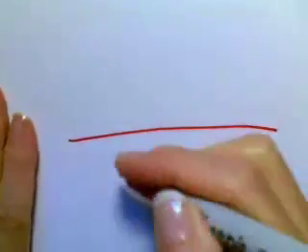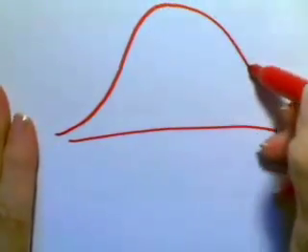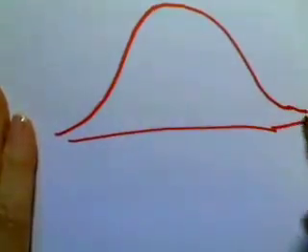And that's why we call it a normal curve, because it is very common in nature. This is what a normal curve looks like.